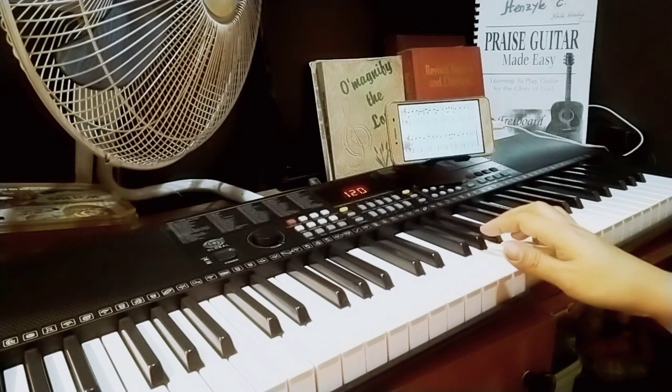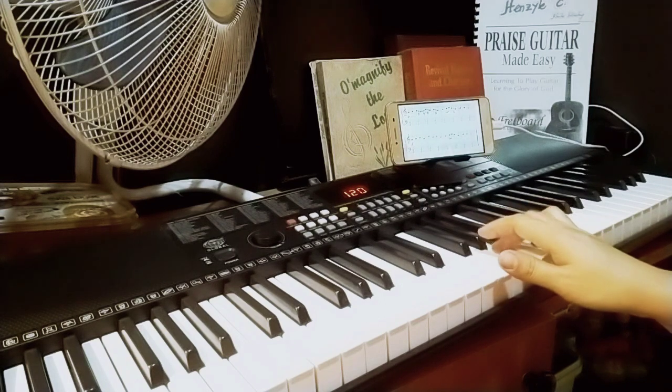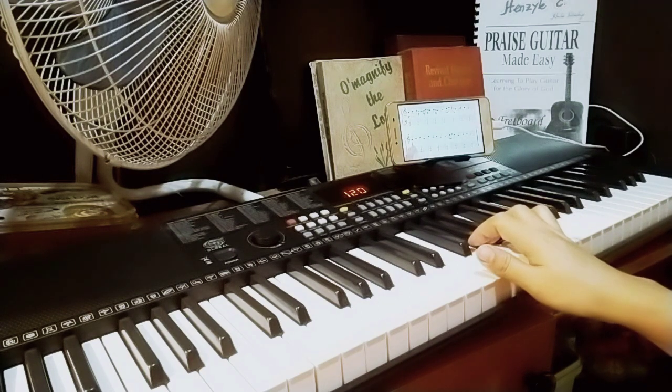If you said the dynamics, you're correct. This forte mark is the only thing that's different from line 2 to line 3. So we're going to play the same notes again, but this time strong, or loudly. Hopefully saying the right words.